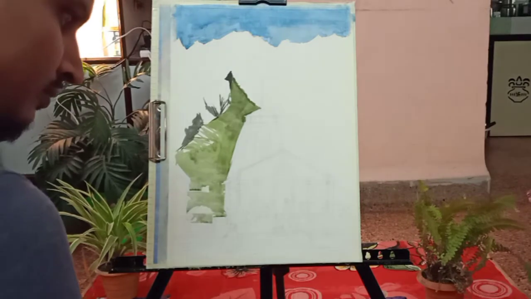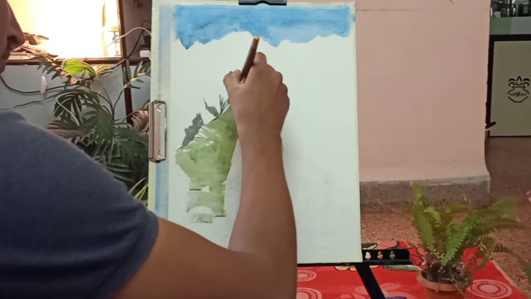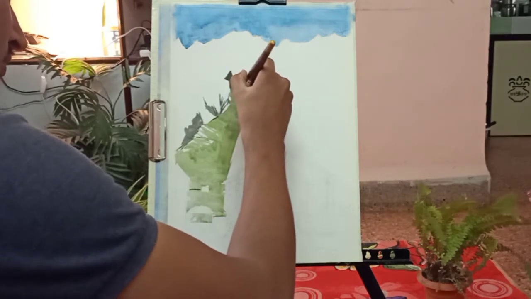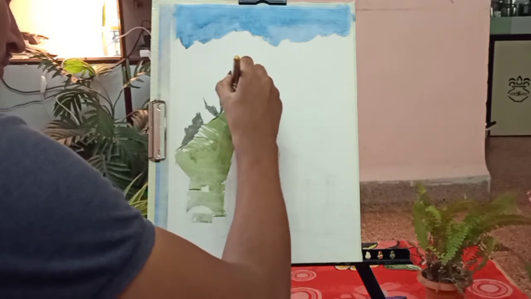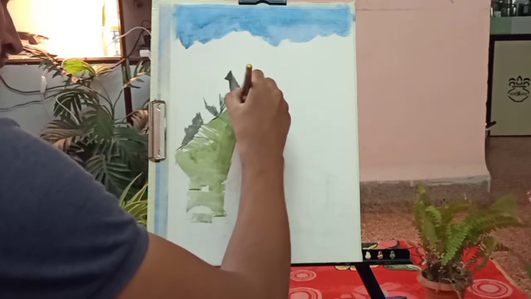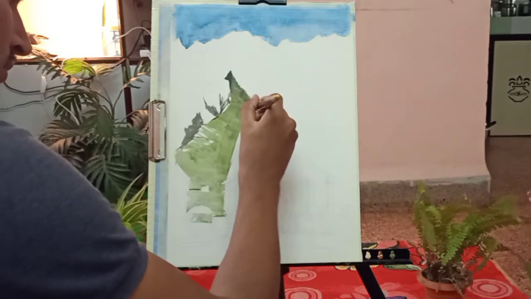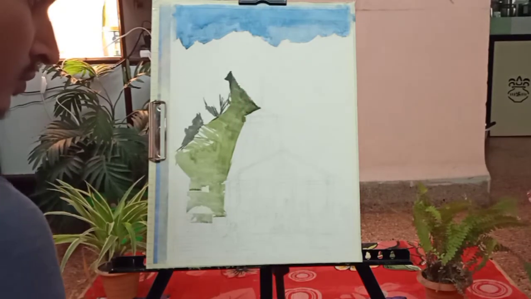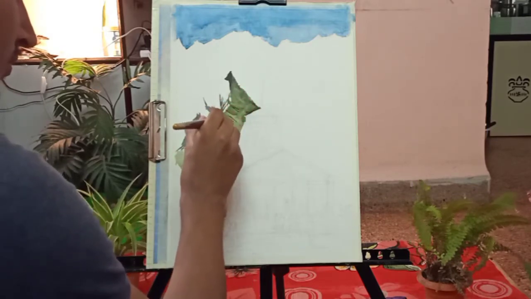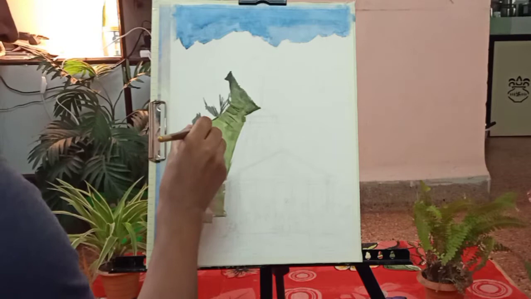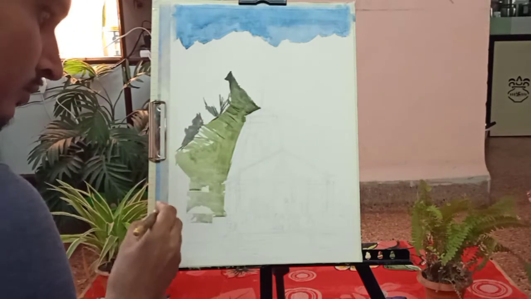I'm keeping a little bit of the section white as it is, because there might be some stones there on the inclining hill part. Those things are there in your reference image, and accordingly you can add them in your painting. Now it is up to you how you keep those areas. Sometimes you can add those things afterwards using some darkness or some brush strokes.